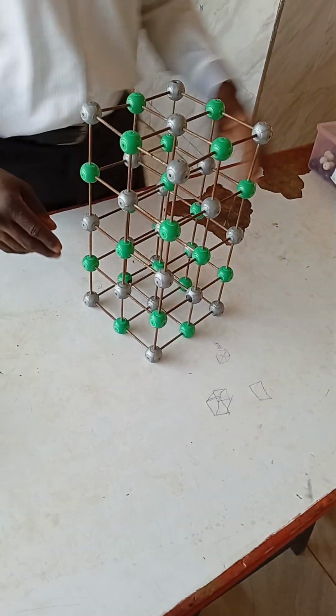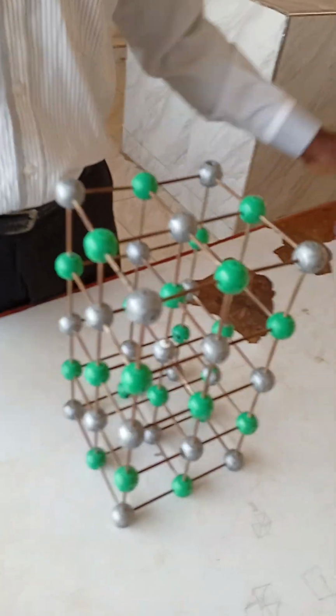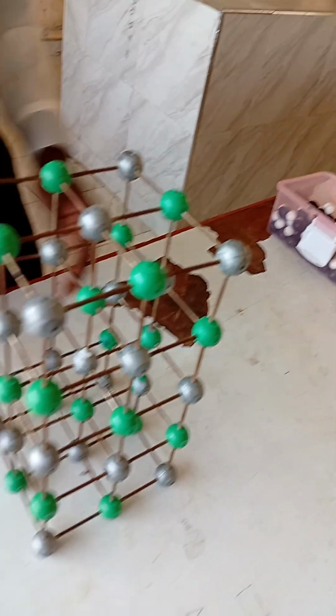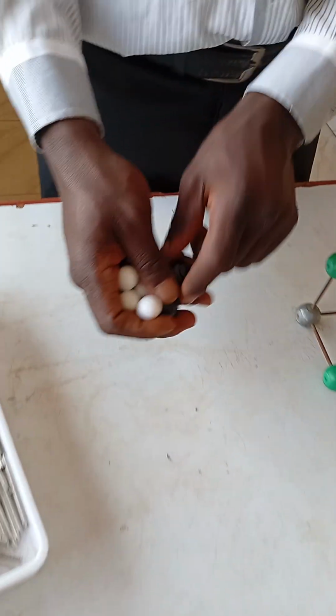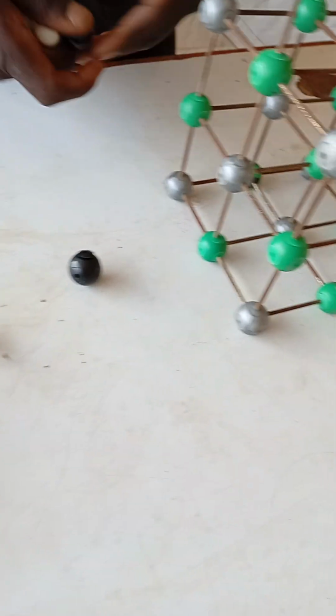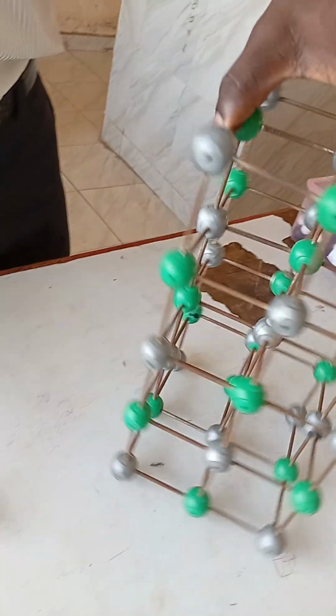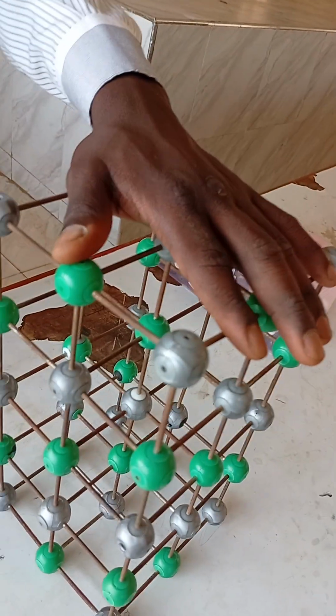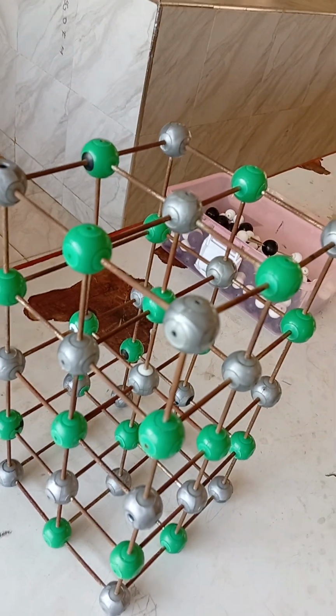That we have made. So in your groups, using the white balls and the black balls, let your black ball act as a sodium ion and the white ball act as a chloride ion. Model the structure of sodium chloride, which is table salt, in your groups and discuss.